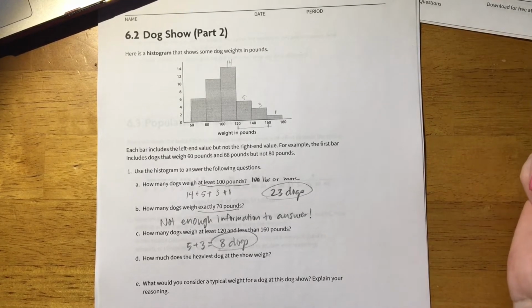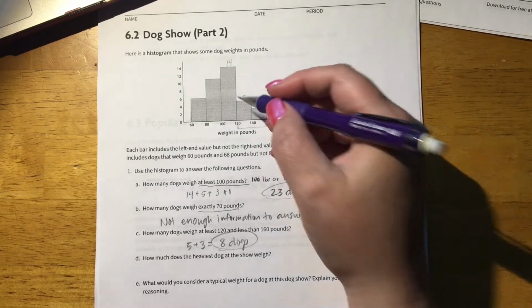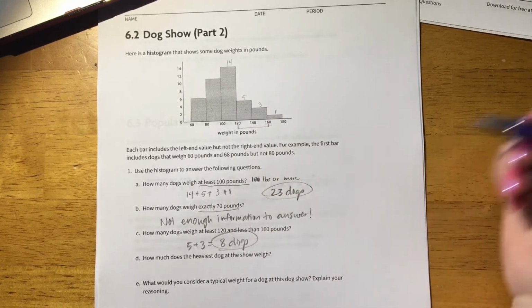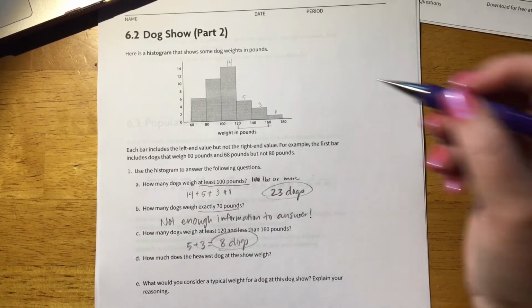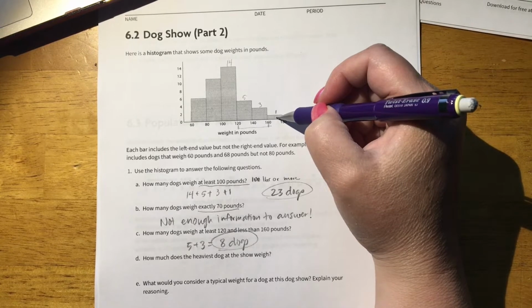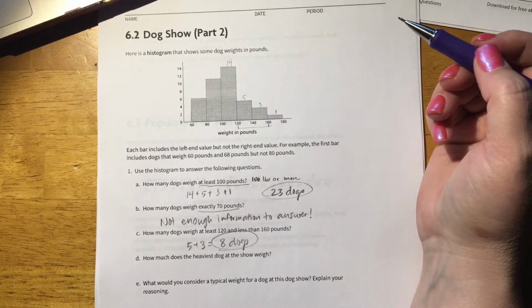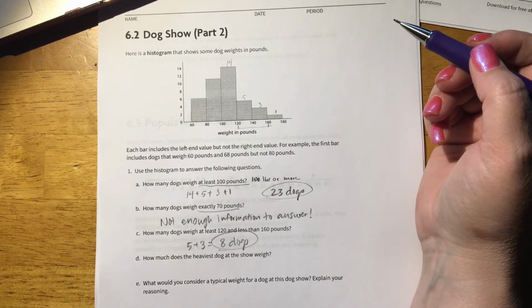Part D, how much does the heaviest dog at the show weigh? Do we have enough information from the histogram to answer that question? All we know is that this one dog weighs somewhere between 160 and 180 pounds. Do we know his exact weight?